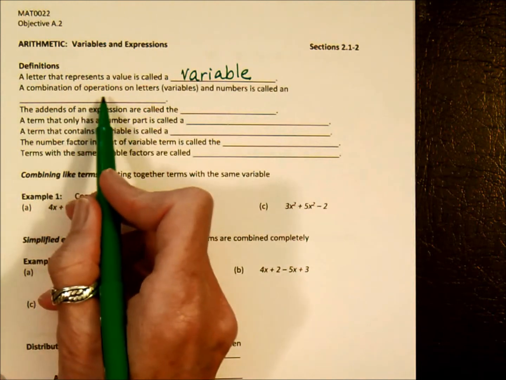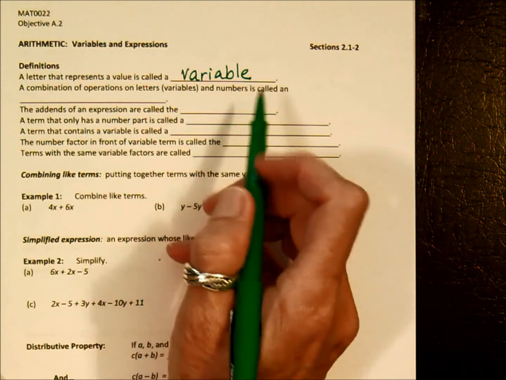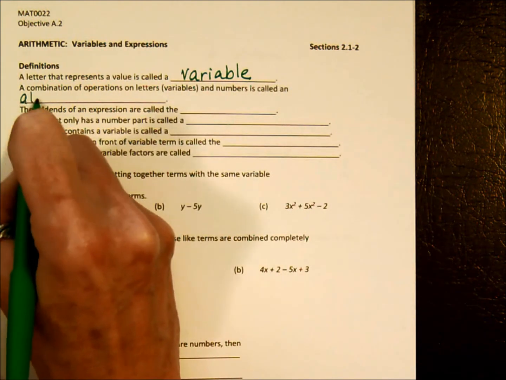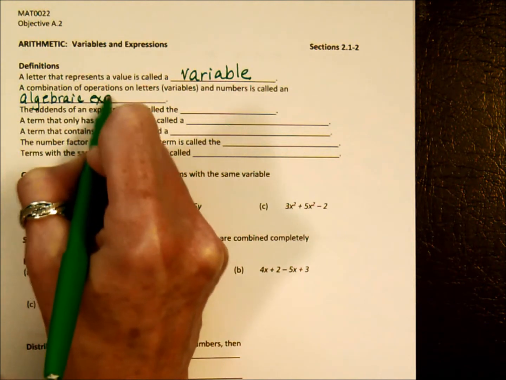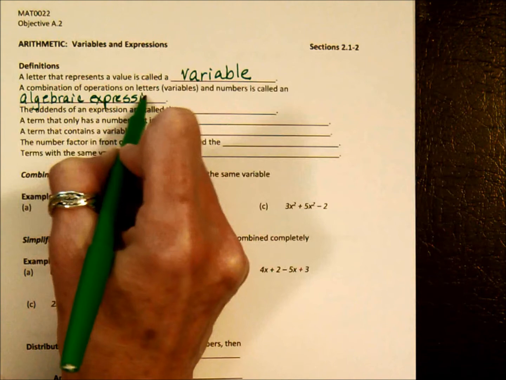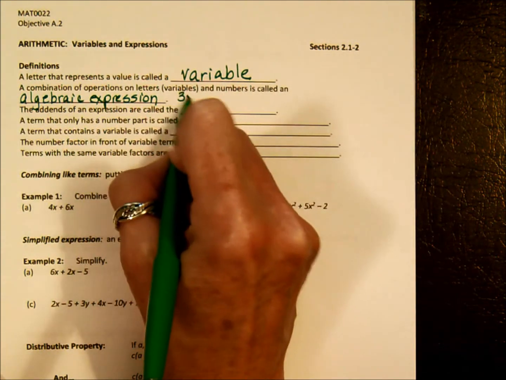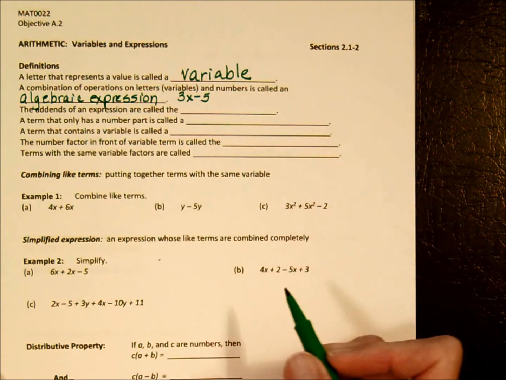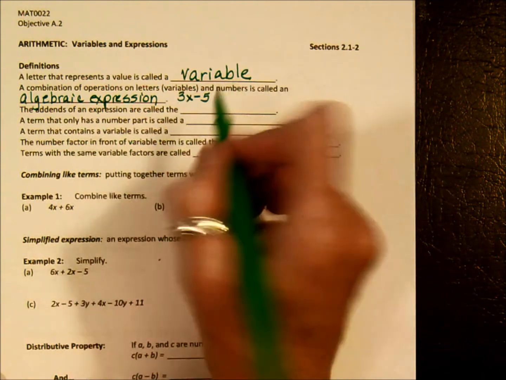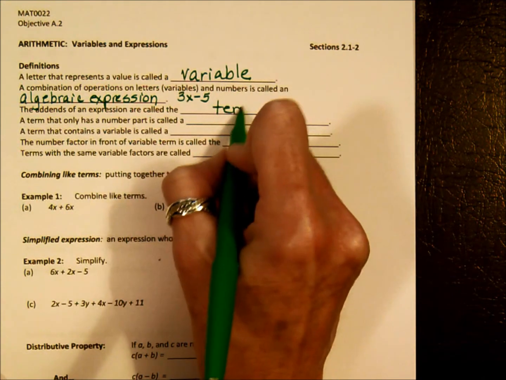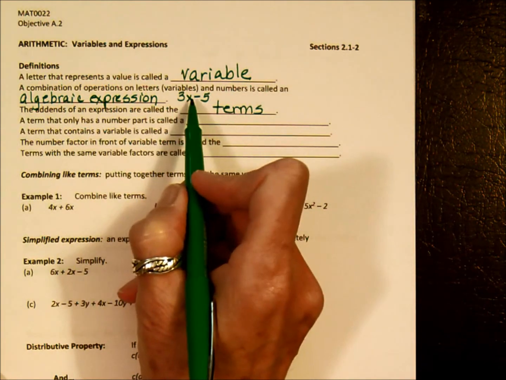A combination of operations on letters, or on variables and numbers, is called an algebraic expression. Notice, it's just operations, variables, and numbers, like 3x minus 5. There's no equal sign. The add-ins of an expression are called the terms. So 3x minus 5 has two terms, 3x and negative 5.